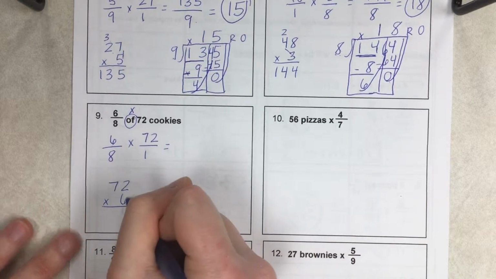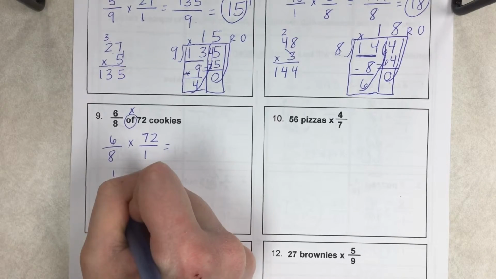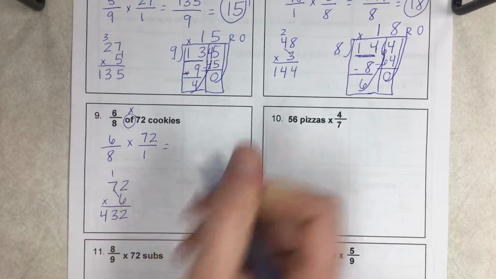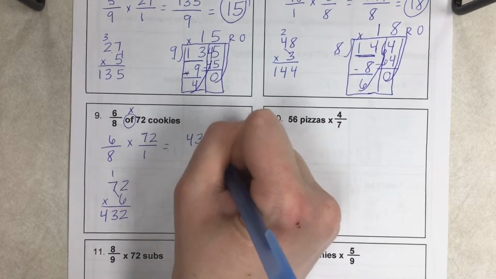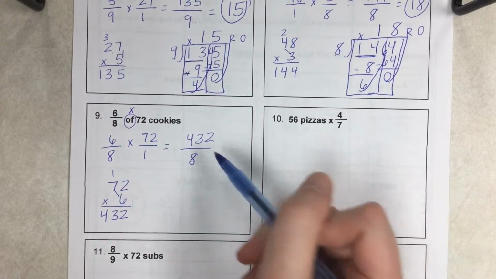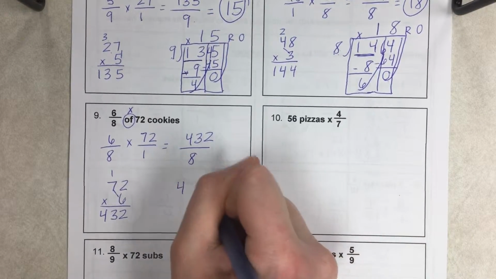72 times 6. 6 times 2 equals 12. 6 times 7 equals 42. Add the regroup, plus 1, 43. So my numerator is 432. 8 times 1 equals 8. So I'm going to have to do 432 divided by 8.